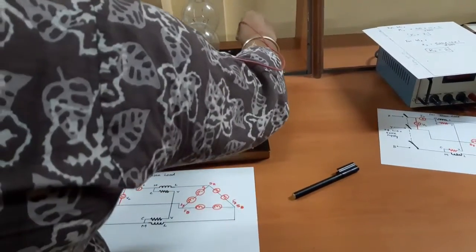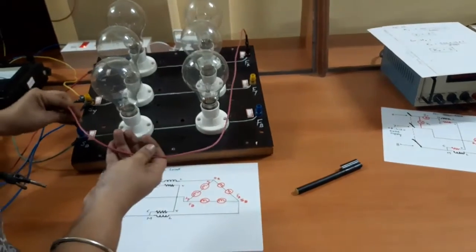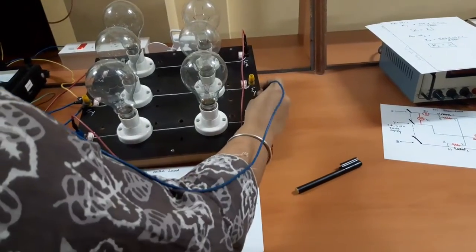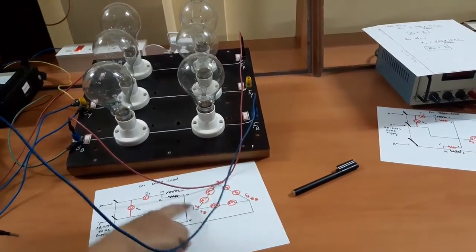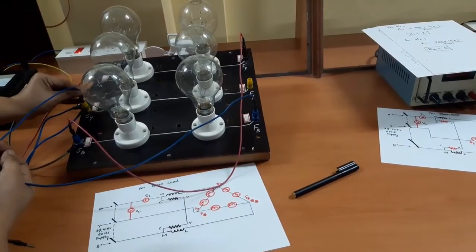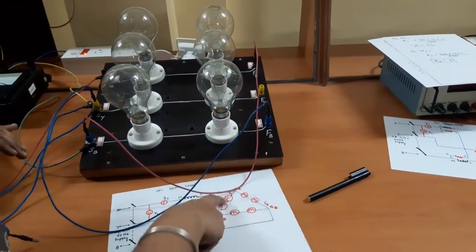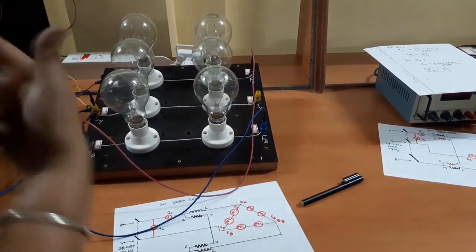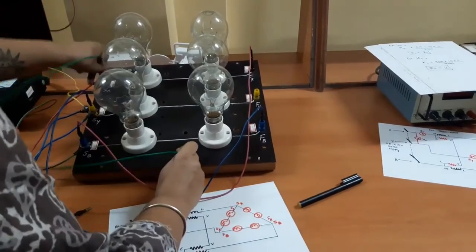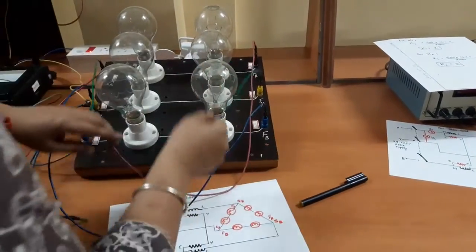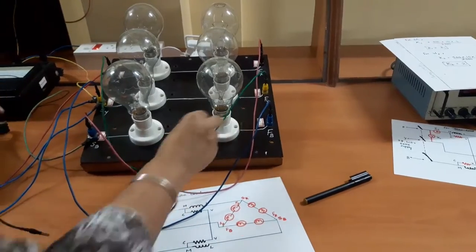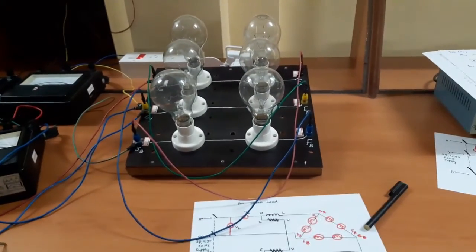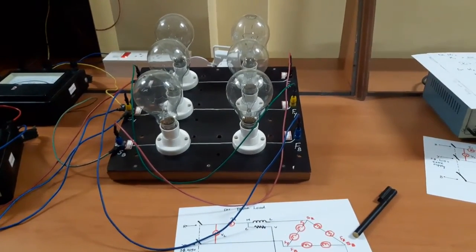SR to FR is done internally. From FR to SB, SB to FB is connected internally. Then from FB we are connecting it to SY. So this is SY connected, and SY is connected to FY internally, and FY is further connected to SR. So this completes the delta connected connection for the given circuit. Now they are also connected with the rest of the circuit diagram, and let us switch on the circuit and see how the circuit behaves in this case.